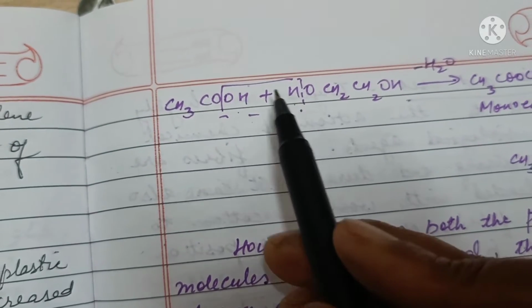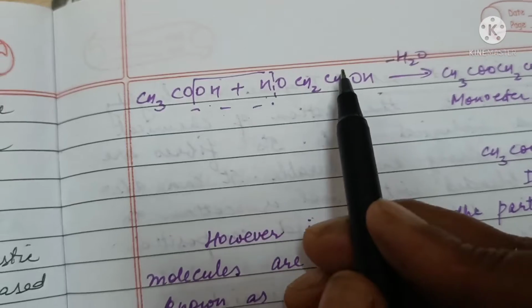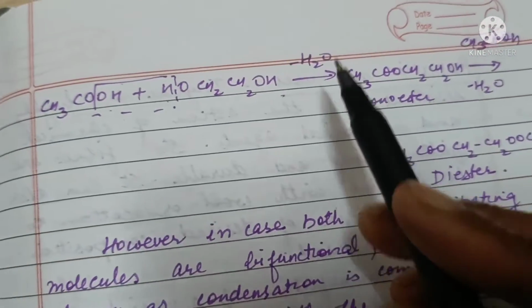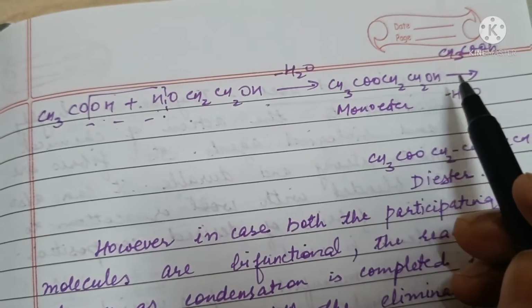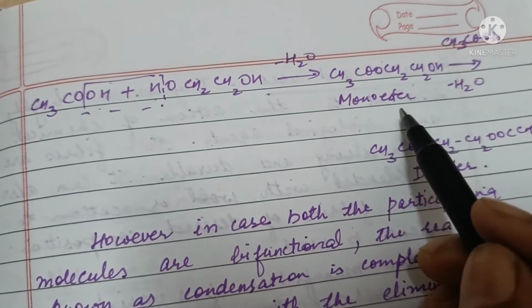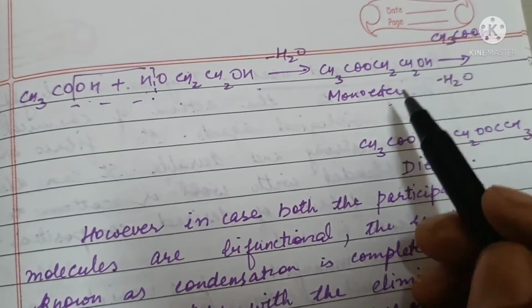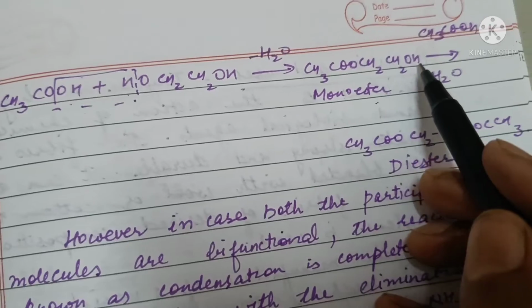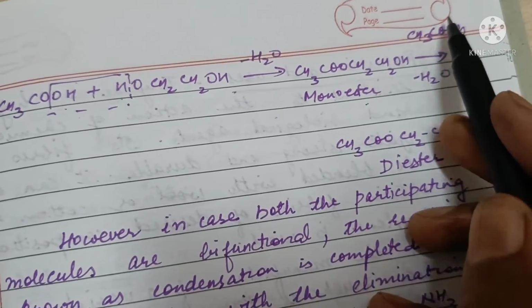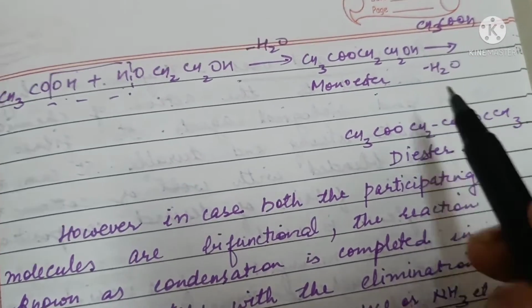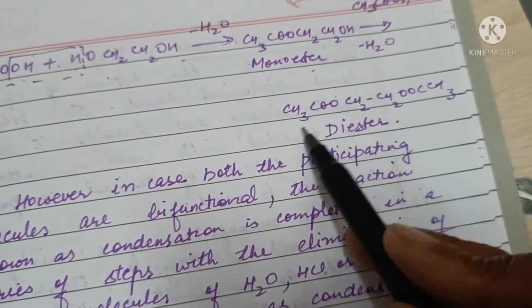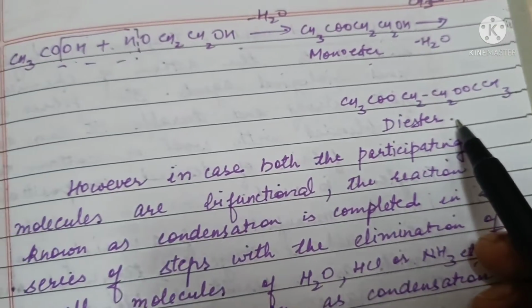Water will be eliminated and the two will join. So we get CH3COOCH2CH2OH. This is a monoester. In the second step, the remaining OH will also combine with the COOH of acetic acid to form linkage from both the ends and a diester is formed.